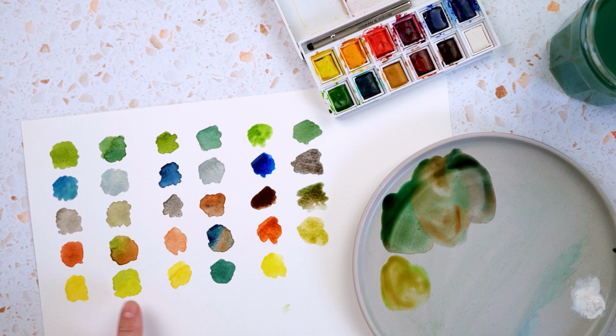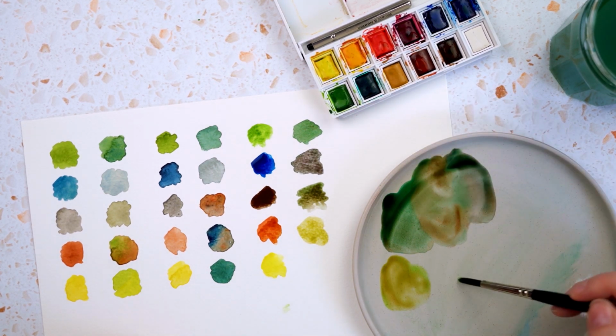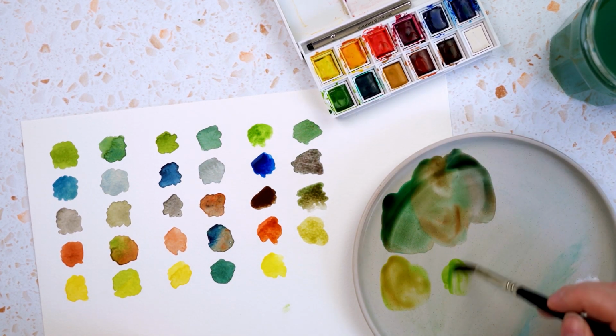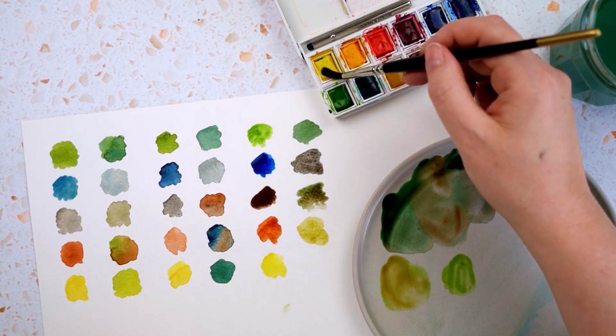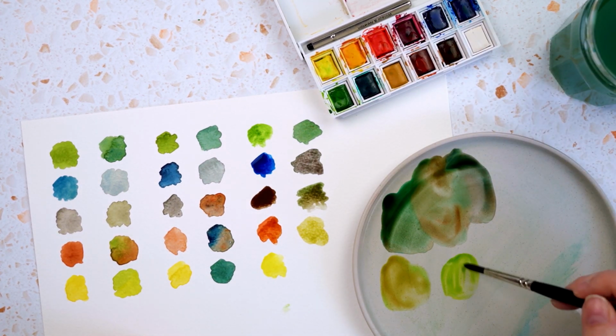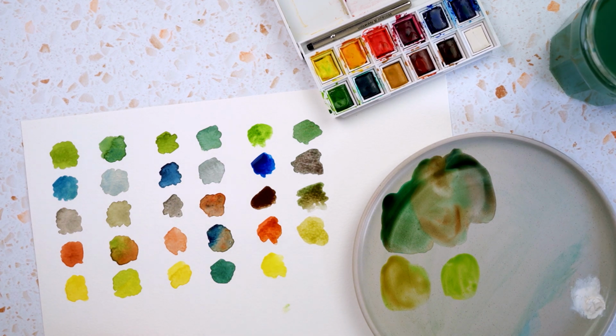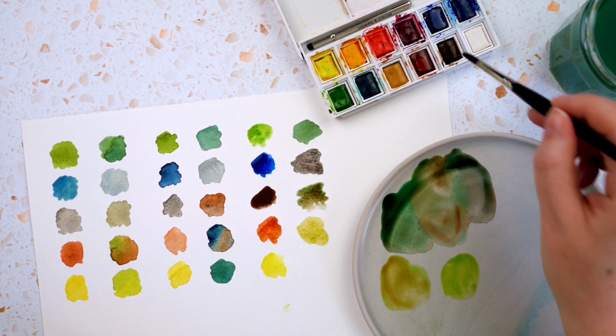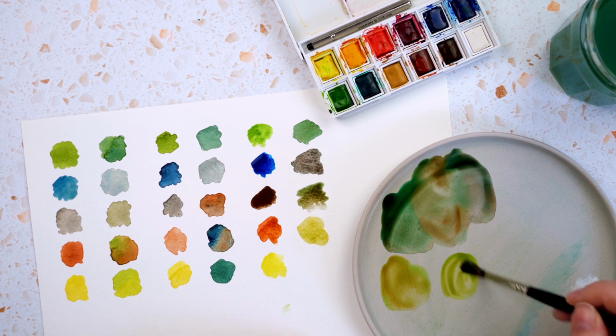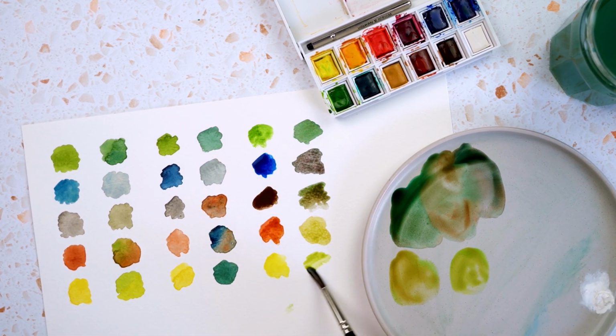And then like a limey green, let's try that green with some of that yellow. And that does give me a very bright green, but I think it's maybe a bit too much. I'm going to add just a drop of brown into it. There we go.